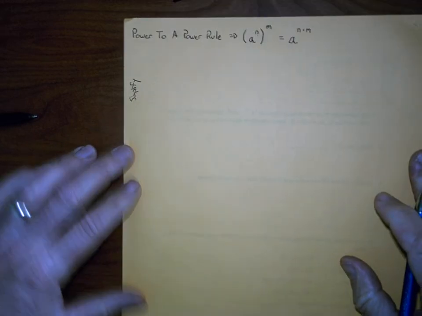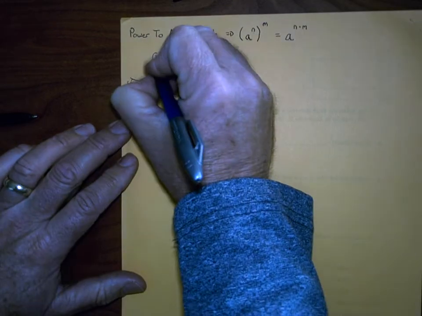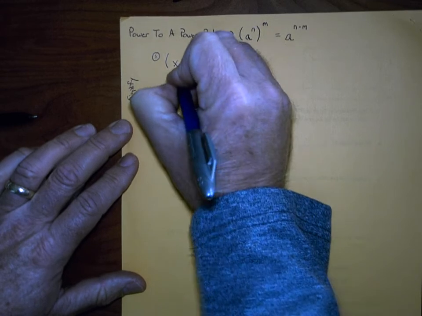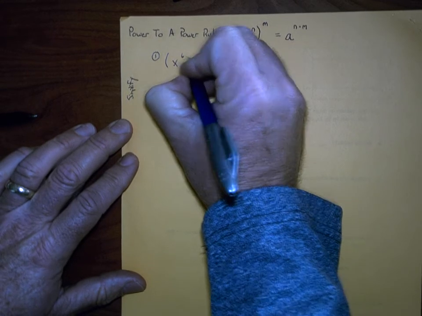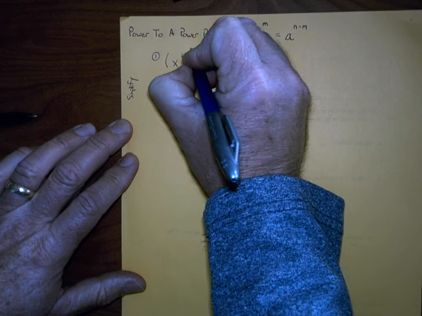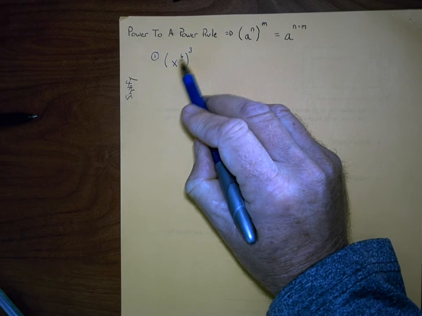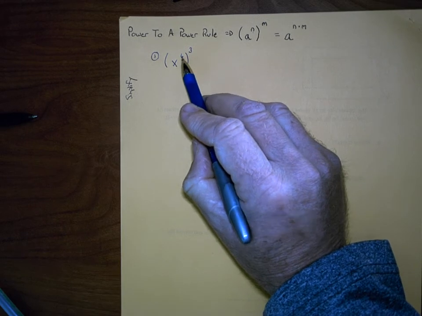So example number 1, the most basic of ones. Let's apply this power to a power rule. Let's say I have x to the 6th power in parentheses, and then outside the parentheses I have a 3rd power. So notice I have a base of x, an inside exponent of 6, and an outside exponent of 3.